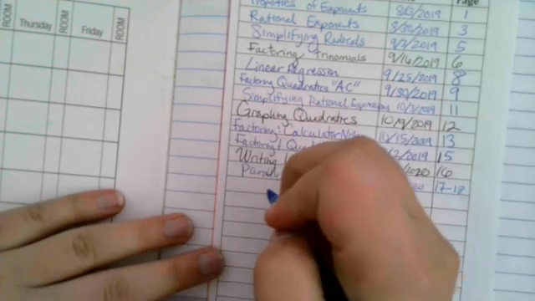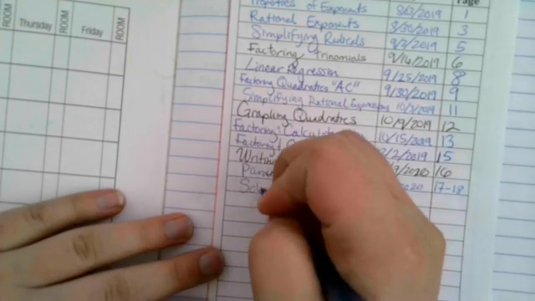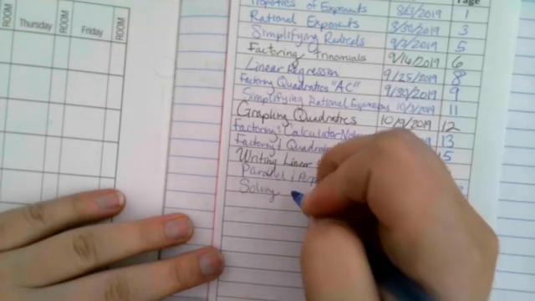We are today going to be reviewing solving inequalities.